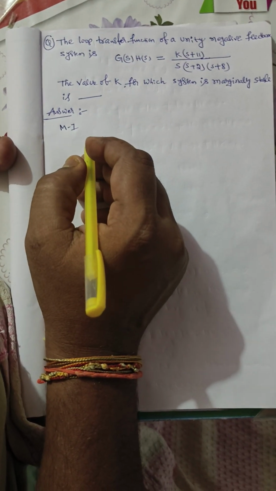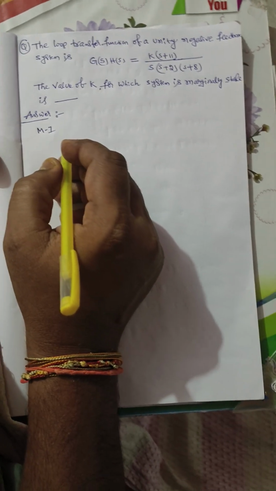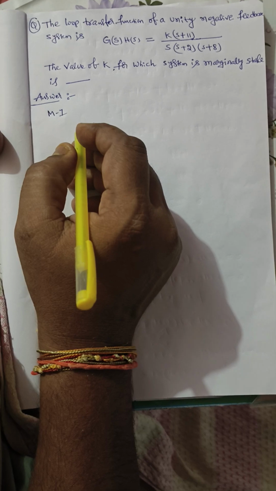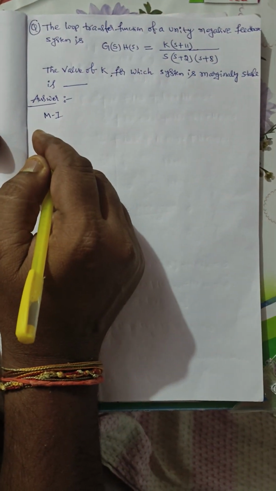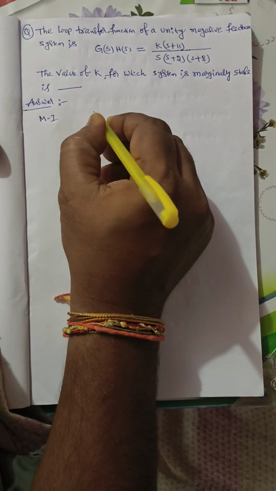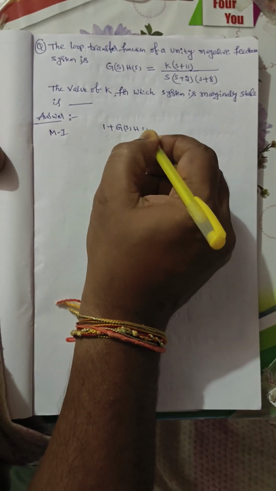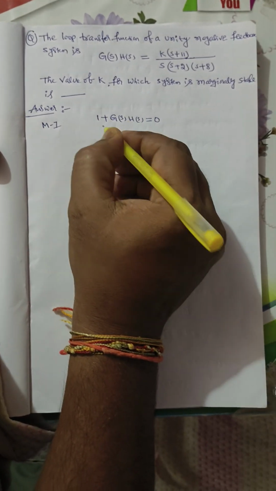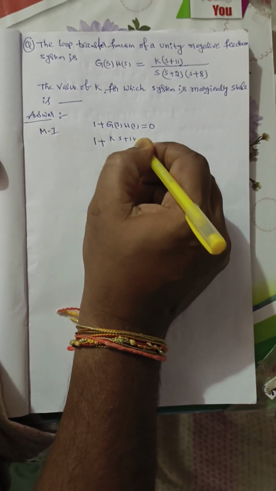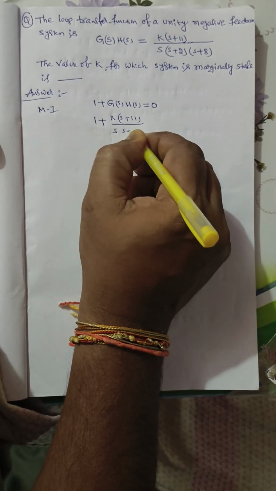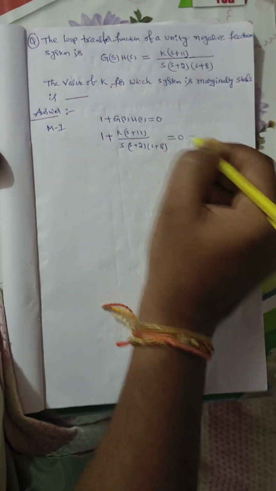To solve this problem, we have to use the RH criteria, the Routh-Hurwitz criteria. For that, first we have to form the characteristic equation. The characteristic equation of a negative feedback system is given as 1 plus G(s)H(s) equals 0. Given G(s)H(s) as k(s+11) divided by s(s+2)(s+8), which equals 0.